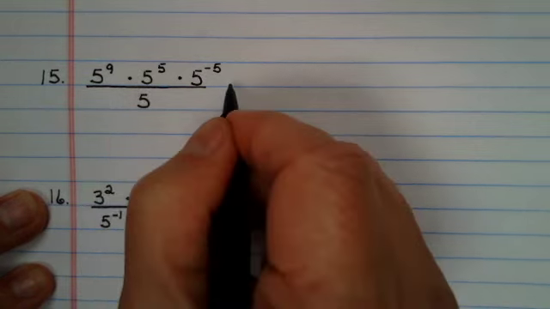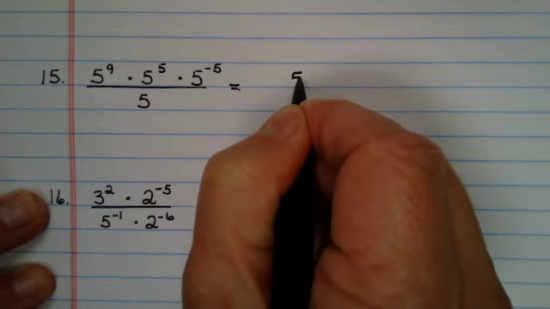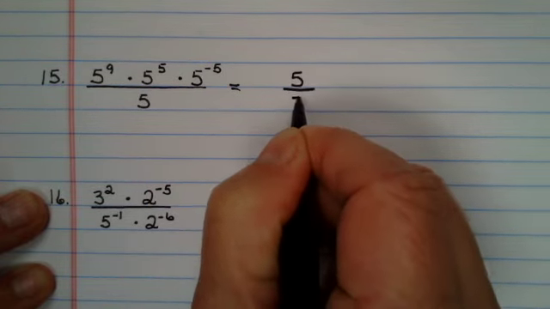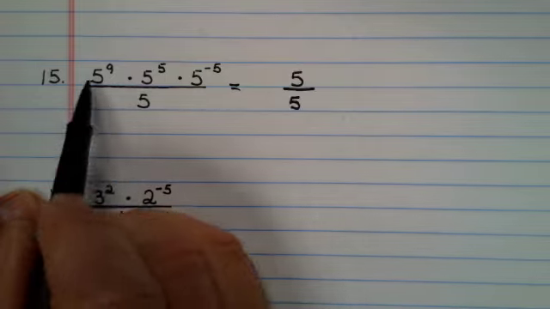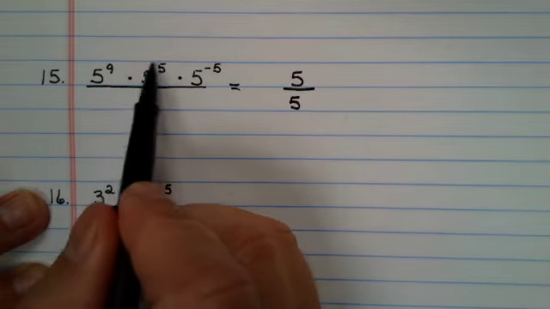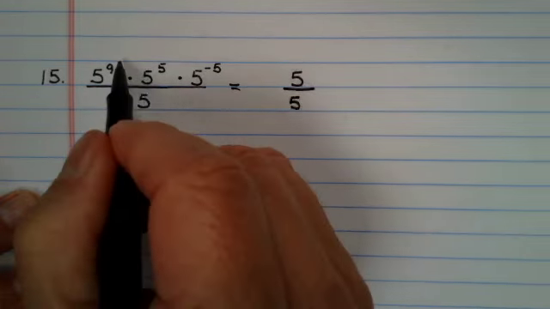Next example. Again, I look and see if they all have the same base, and they all have the same base. That means I can use my rules. If I'm multiplying, I add my exponents. If I'm dividing, I subtract my exponents. I'm going to resolve everything in the top. I'm multiplying. That means I need to add all these exponents together.